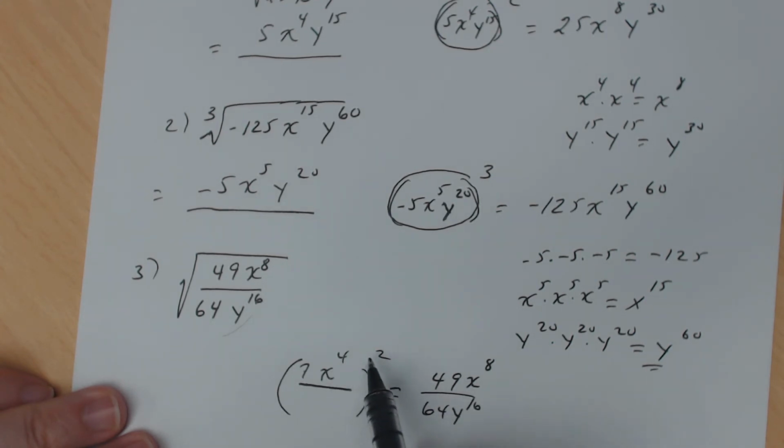When you have a power raised to a power, remember the power rule. When you have a power raised to a power, you multiply. 4 times 2 is 8. Or you could have just said, just like we did here, well, x to the 4th times x to the 4th. When I multiply like bases, I add exponents, and it's x to the 8th.